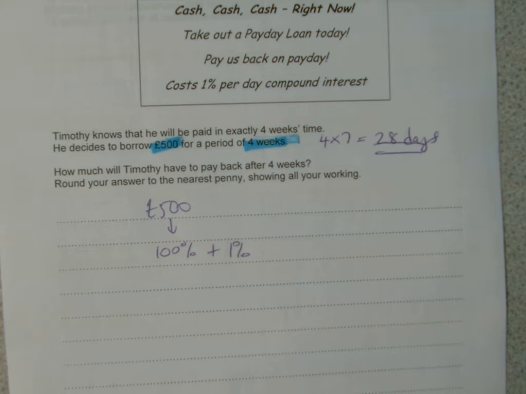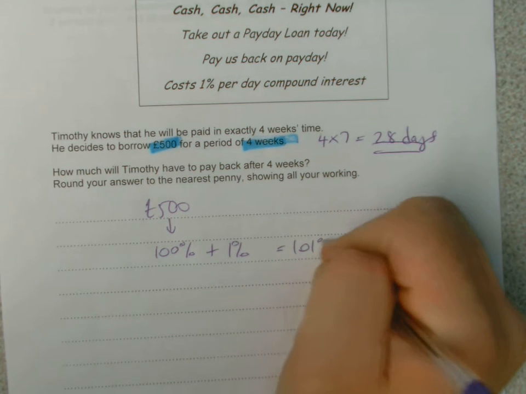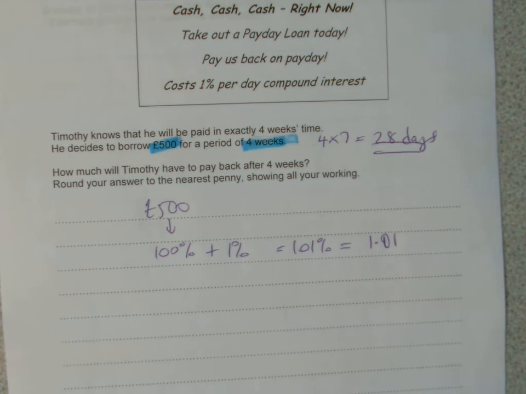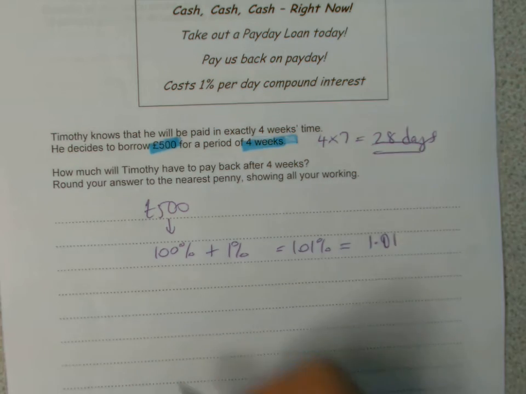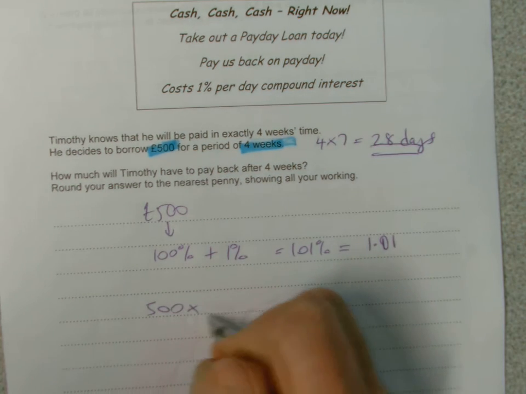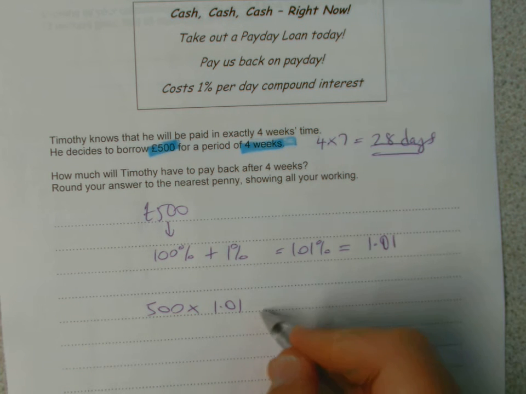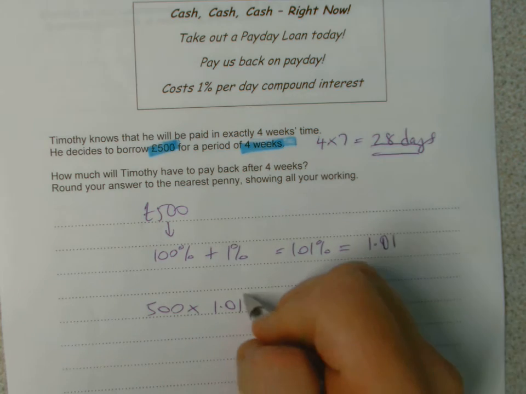The company wants to make a profit, so we add on 1%, which comes to 101%, which is 1.01. That is our multiplier. We need to multiply by 1.01 for the number of days he has it for. He has it for 28 days, so I need to multiply by 1.01, and so on, 28 times.